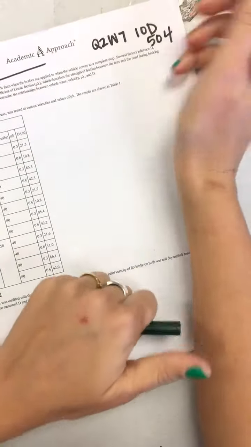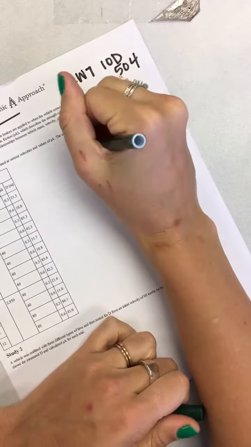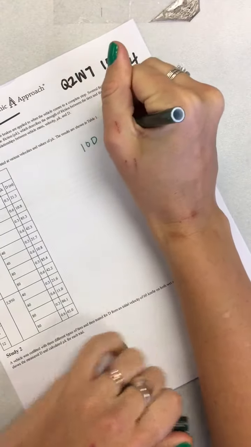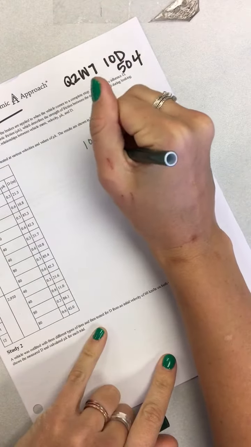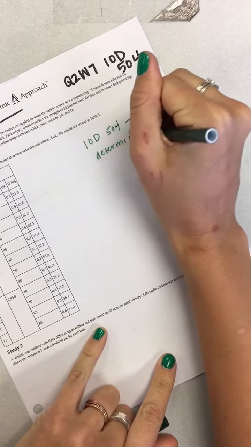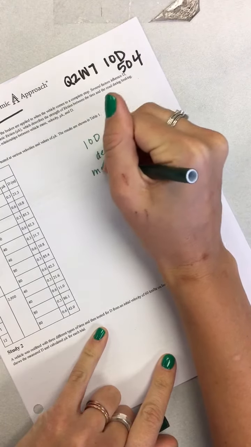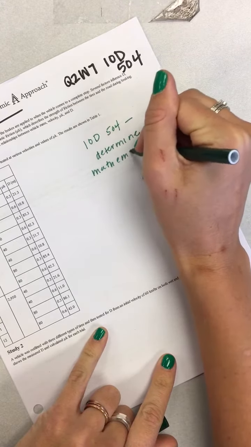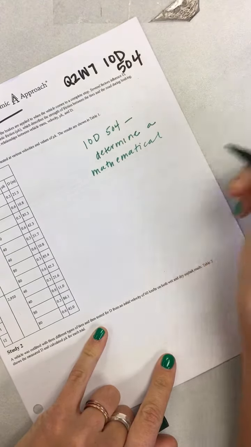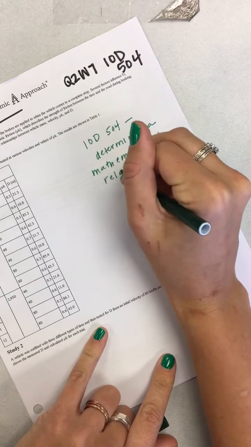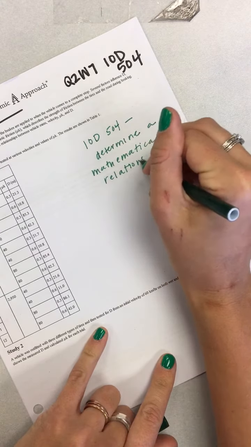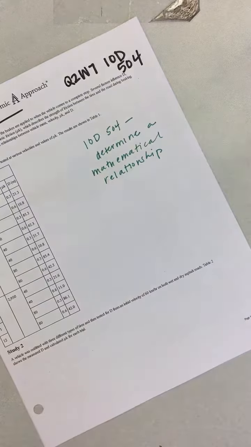The skill that we're going over today is IOD 504, and IOD 504 is all about being able to determine a mathematical relationship. I'm not going to go into the steps just yet because it's a little bit different, so we're going to go straight into the questions.